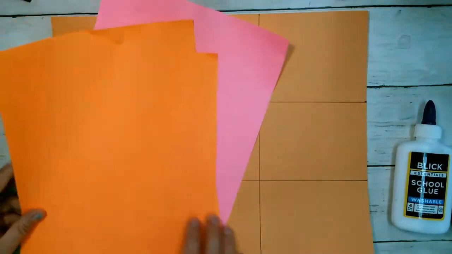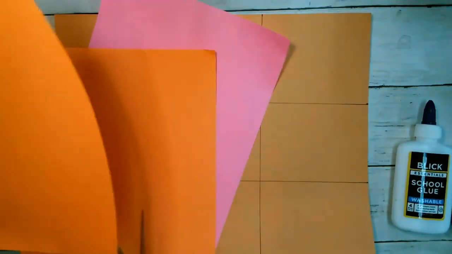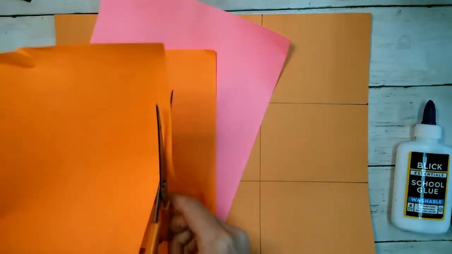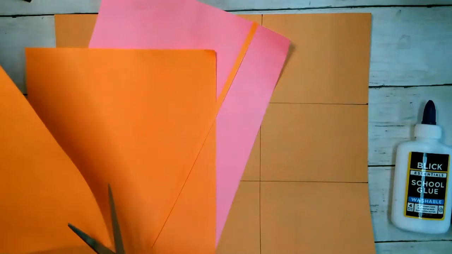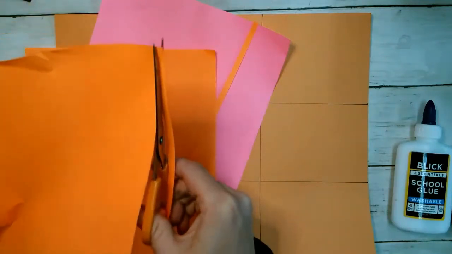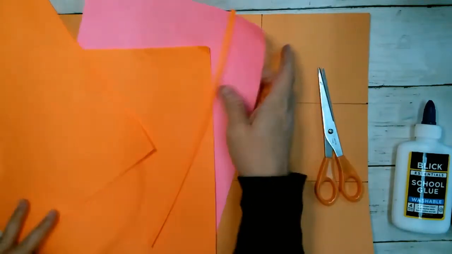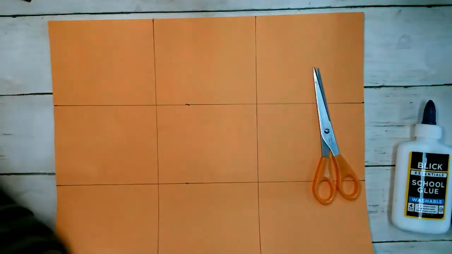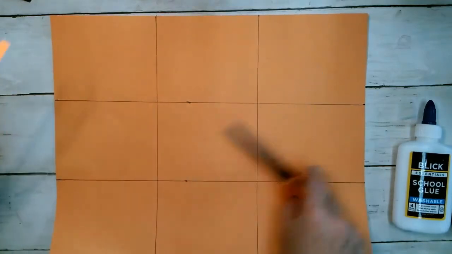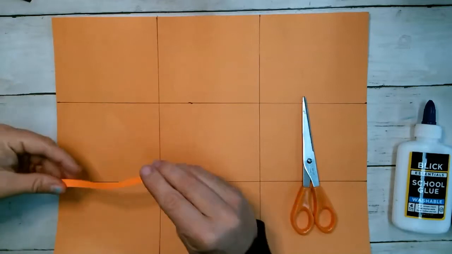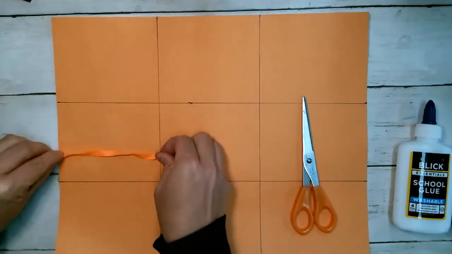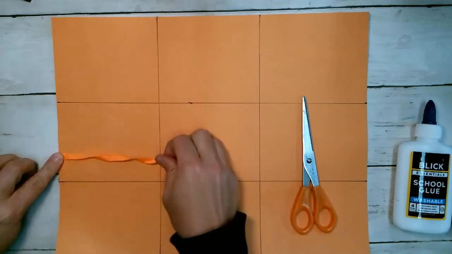So I'm going to show you a few ideas, but you can do whatever you want. You can cut just strips like this. Here'd be one idea. I'm doing pretty thin strips, almost to make a ribbon. And then you can twist them and make a texture and glue it down.